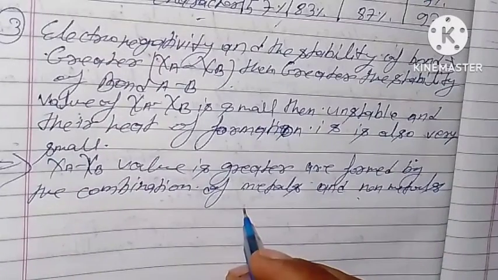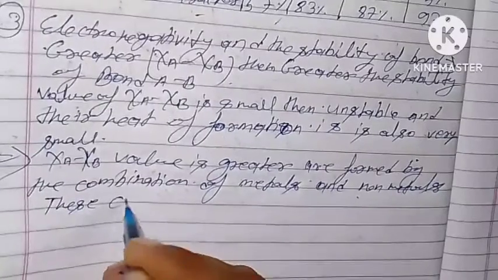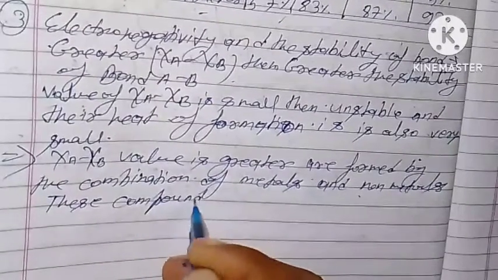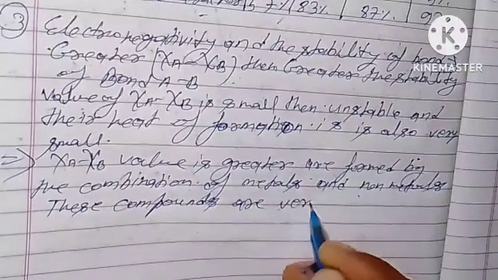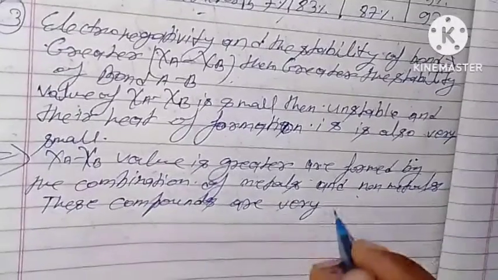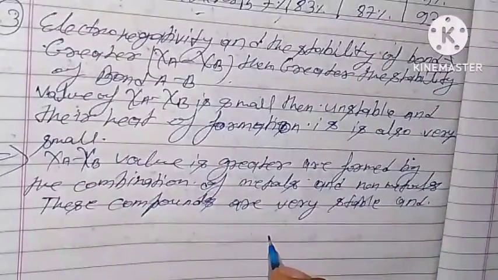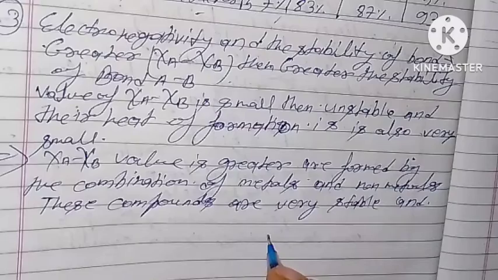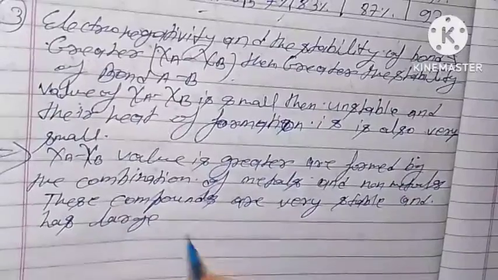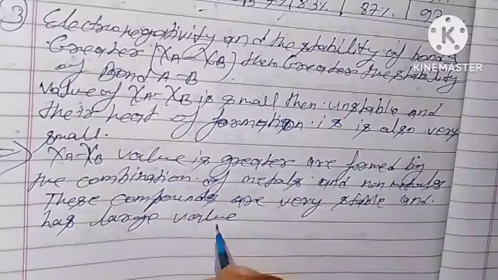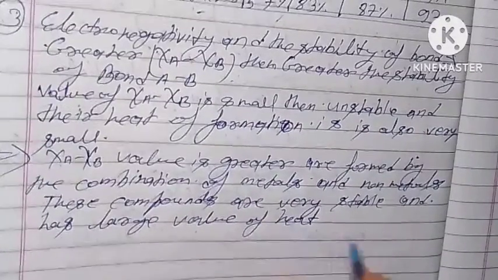These compounds are very stable and have a large value of heat of formation.